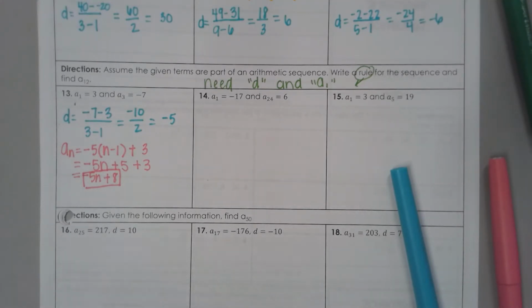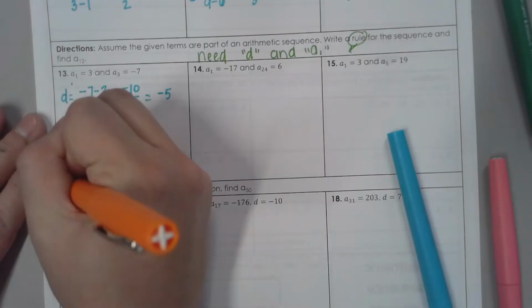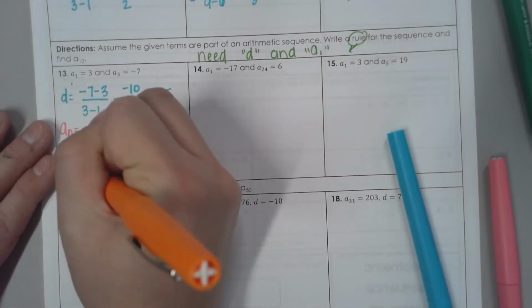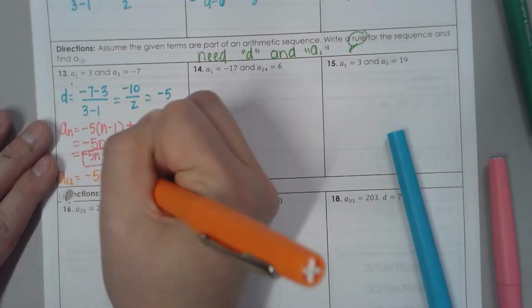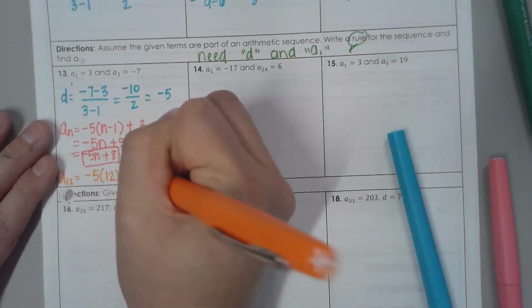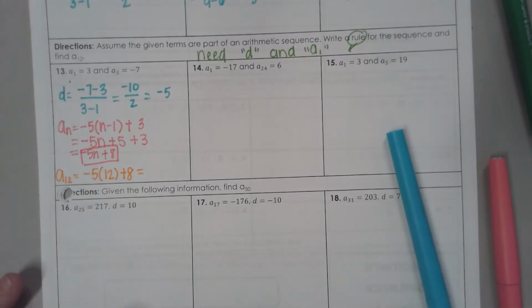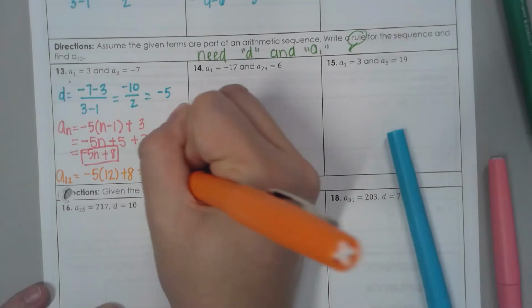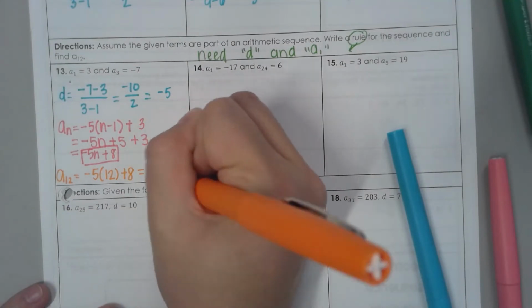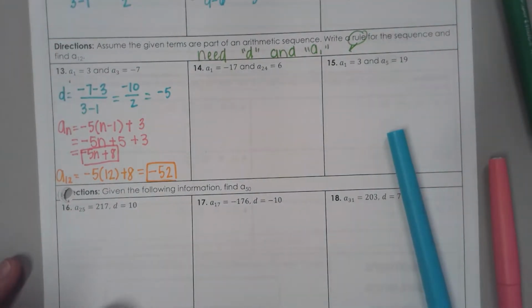And then it asks for A12. So I'm going to take a 12 and plug in for n. And we get negative 52.